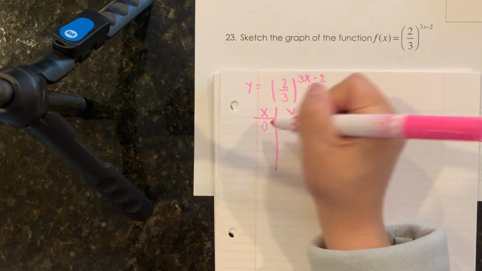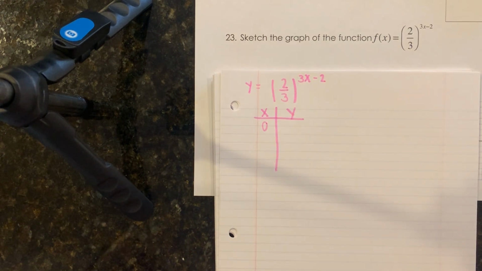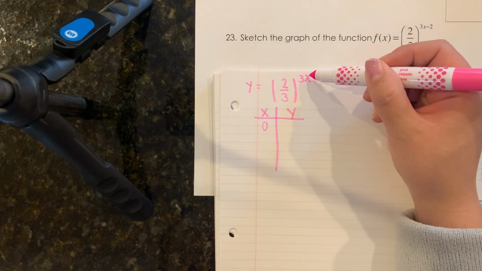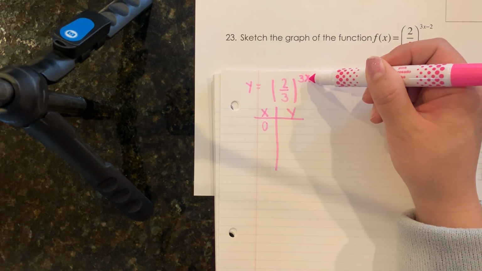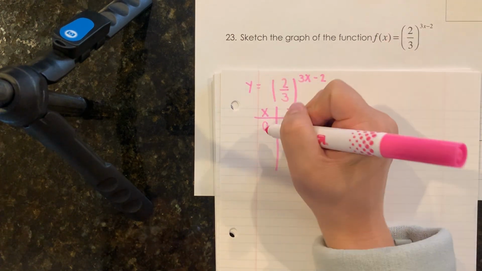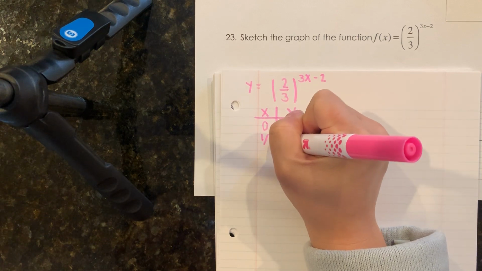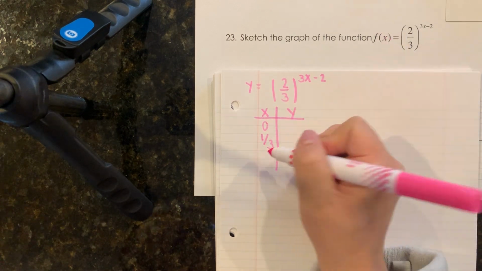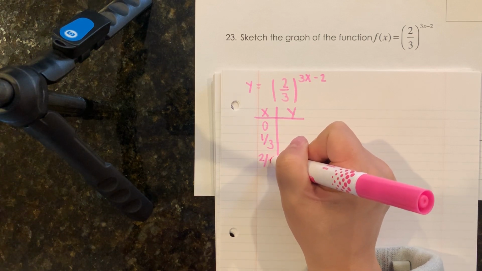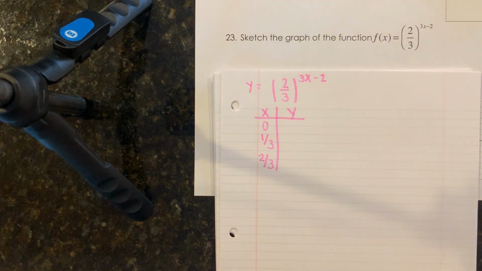So I'm going to put x is equal to 0. Then, if I multiply this by 1/3, 3 times 1/3 would give me 1, so that's a whole number. So I'm going to do 1/3, and then I'm also going to do 2/3.